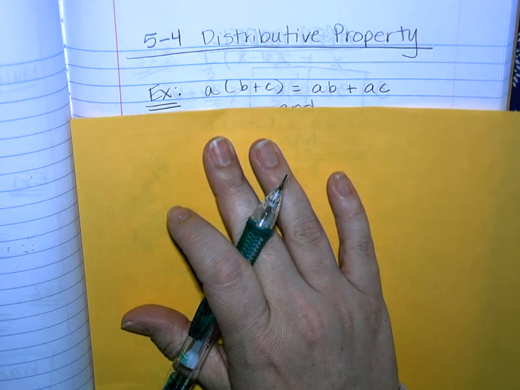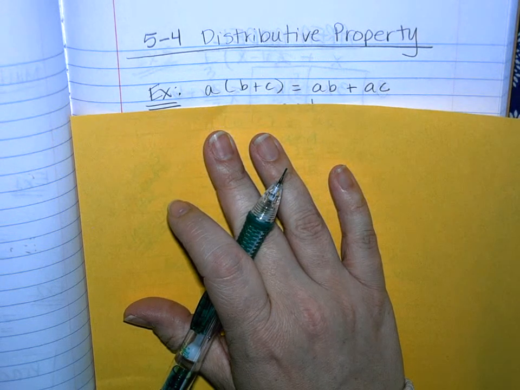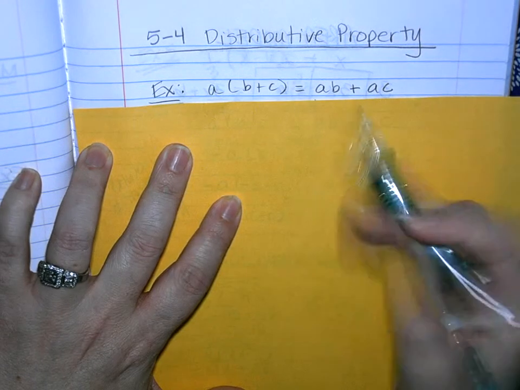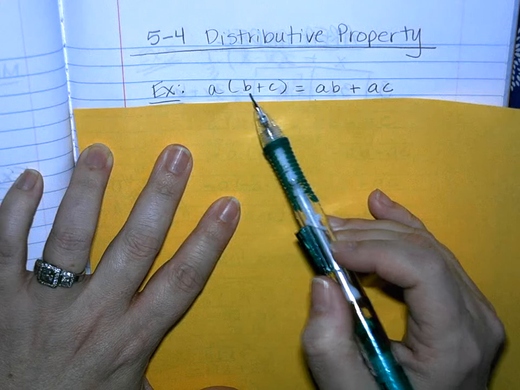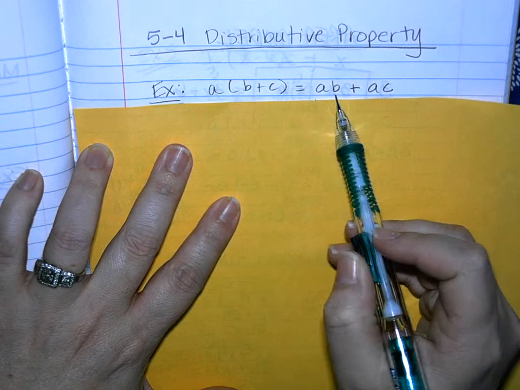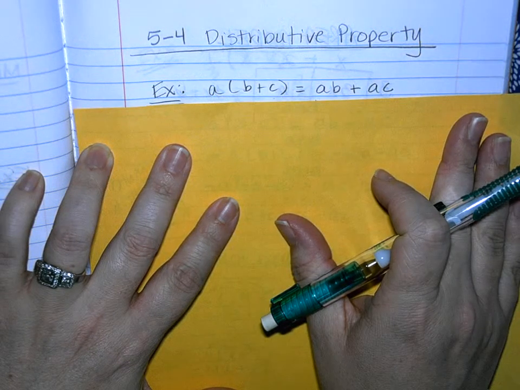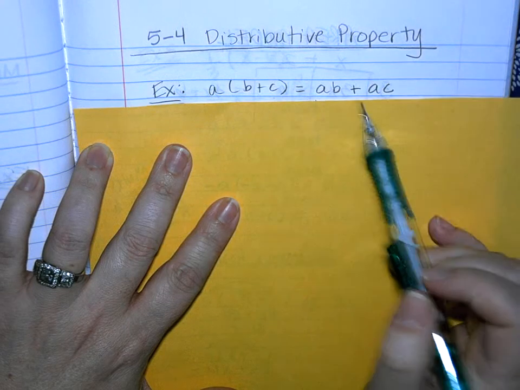Okay, so here's an example. I'm not even going to define it. I'm going to let you guys look at it and then we'll kind of define it. So here's an example with just letters. I have an A, and then in parentheses I have a B plus C, and that will equal AB plus AC. So I started with some separation here, and now they're kind of together.